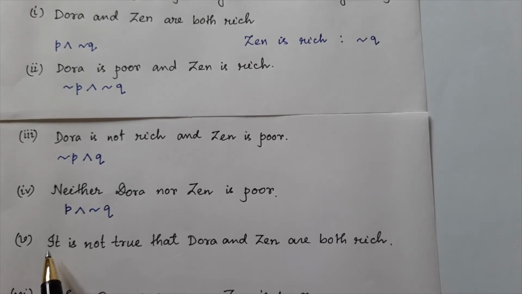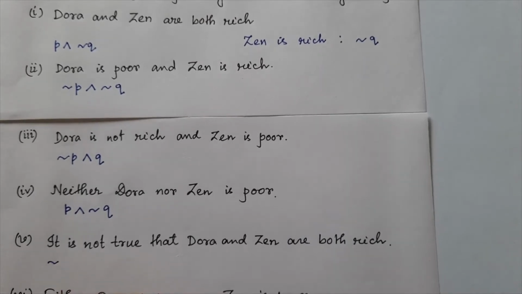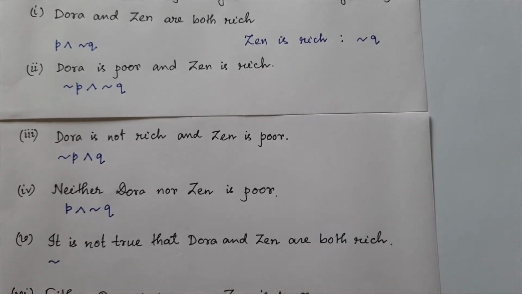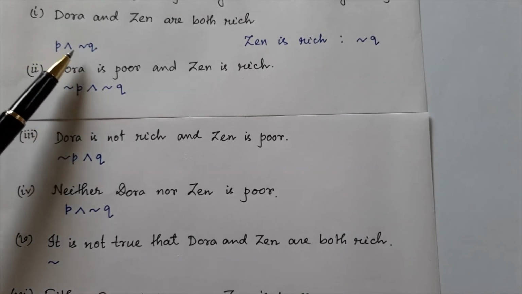Next statement, it is not true that Dora and Jane are both rich. It is not true, so negation, both of them are rich, that is statement 1, P and negation Q.